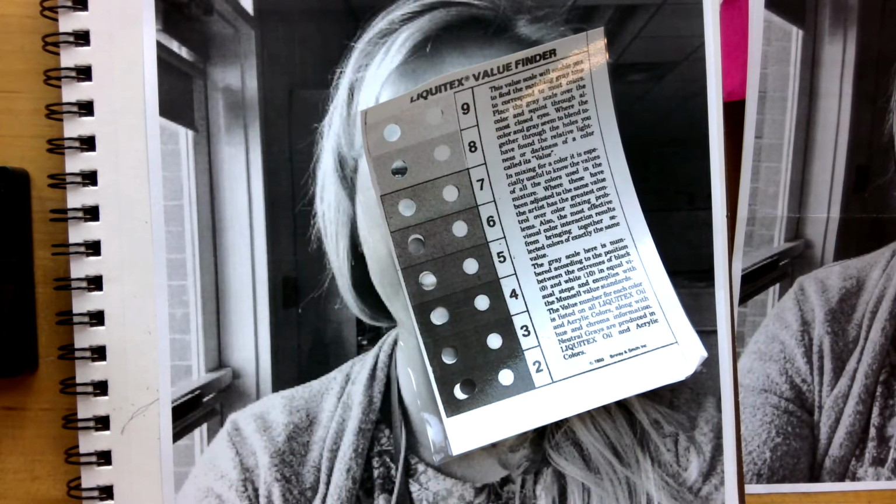So what I find helpful for this is a value finder, and a value finder helps me place the different values or figure out what values are what. So this is a value finder, and if you're in the class, you can certainly use one. However, if you're at home, you can make one yourself. What would I do to make one myself at home?